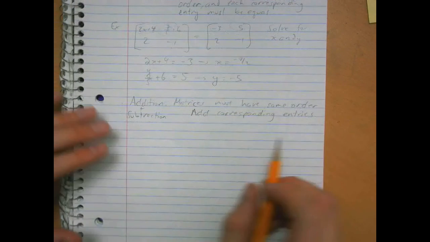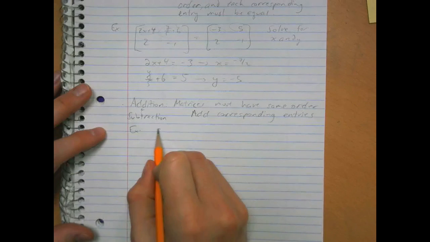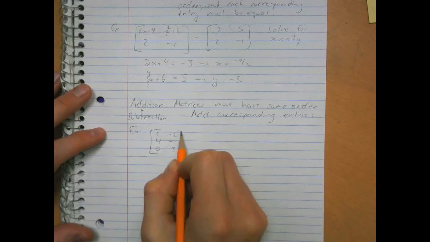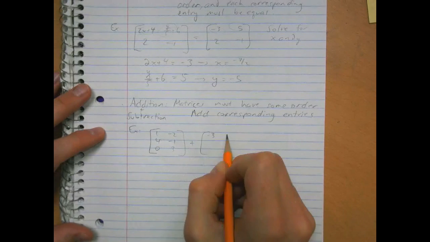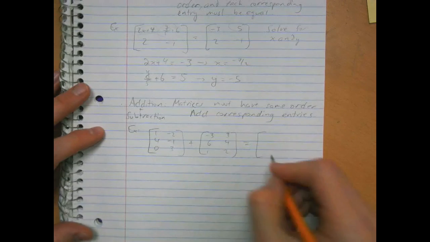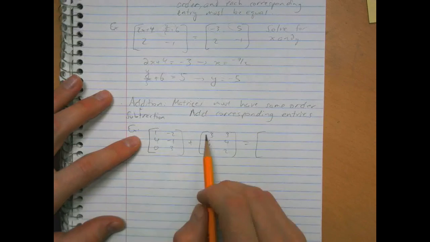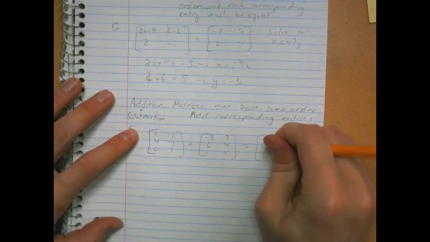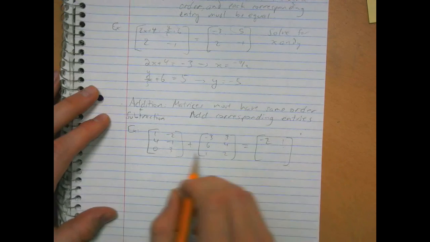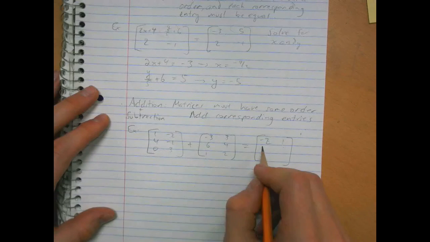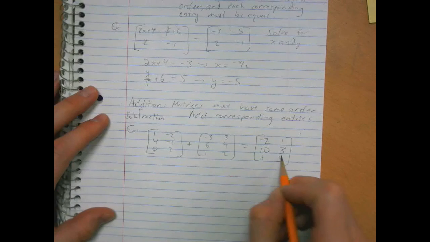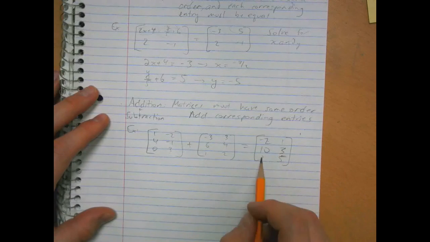Yeah, so just a simple example. If we have 1, negative 2, 4, negative 1, 0, 3, plus negative 3, 3, 6, 4, 1, 2. We just take each entry and add them together. Row 1, column 1, I have 1 plus negative 3. So that's negative 2. In row 1, column 2, I have negative 2 plus 3, which is 1. Row 2, column 1, 4 plus 6, negative 1 plus 4, 0 plus 1, 3 plus 2. So I wind up getting the matrix negative 2, 1, 10, 3, 1, 5.